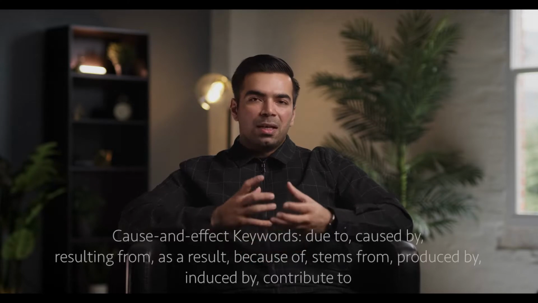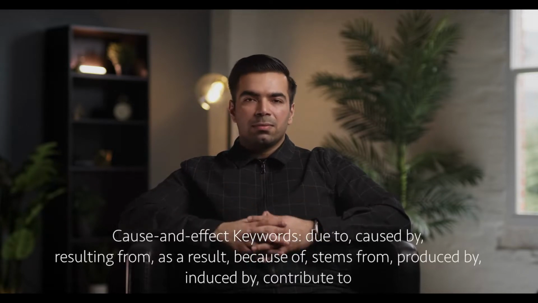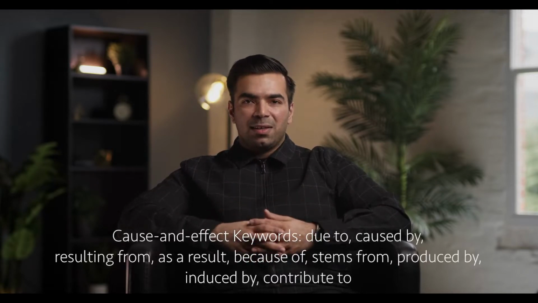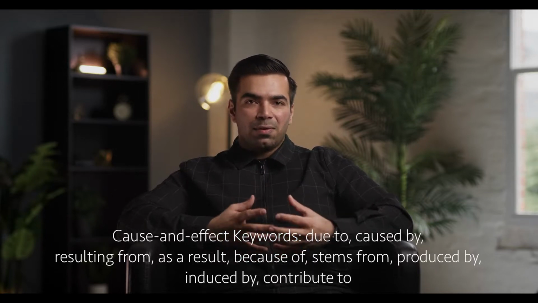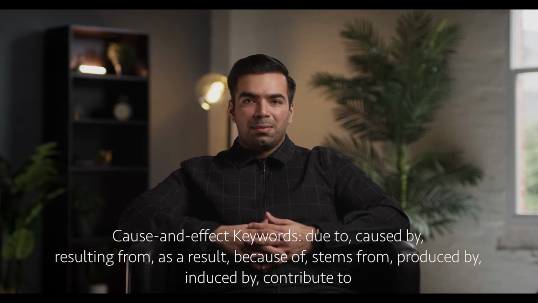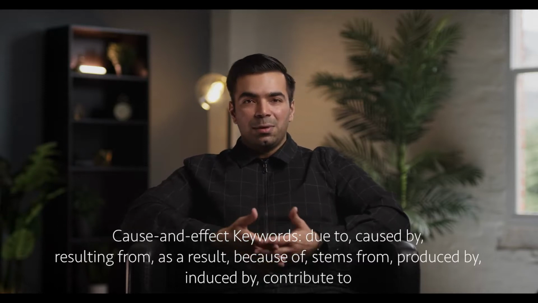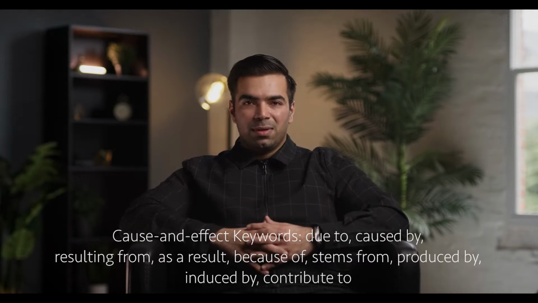Okay, the keywords are due to, caused by, resulting from, as a result, because of, stems from, produced by, induced by, contribute to. Now these words are very different from those conditional words, and these words show that the author is making a claim that one thing is causing the other. It's kind of opinion.